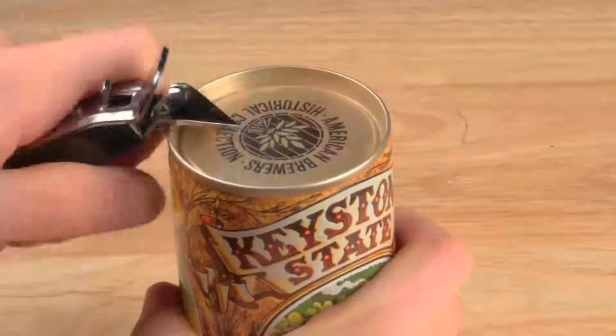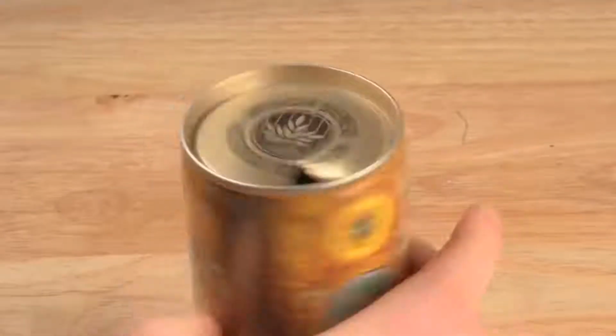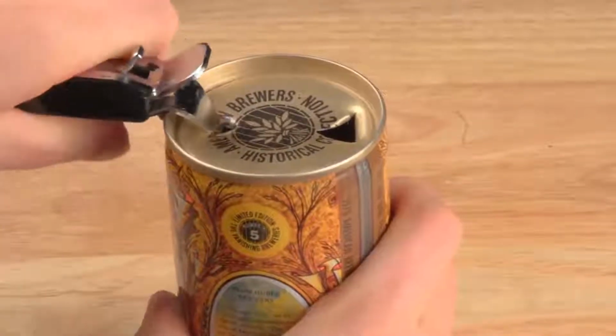Why is there a tab on the end of the can? It seems a silly question. How else would you open it? But originally cans didn't have tabs. Very early steel cans were called flat tops for pretty obvious reasons. You use a special opener to puncture a hole to drink from and a hole to vent.